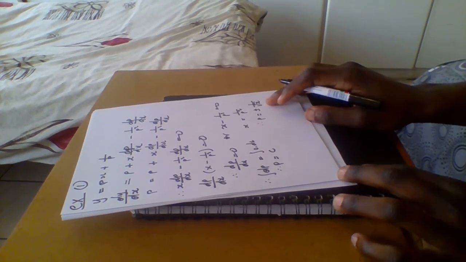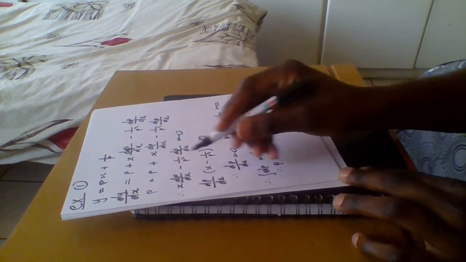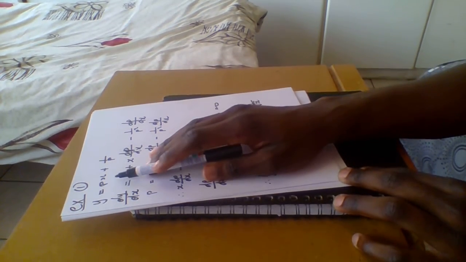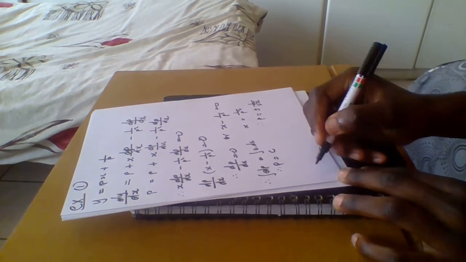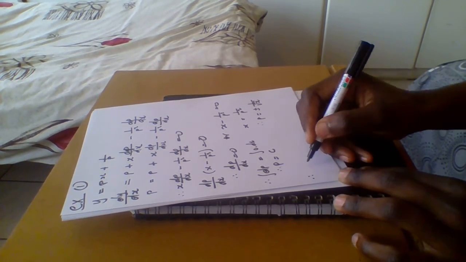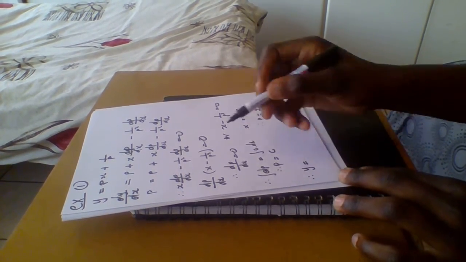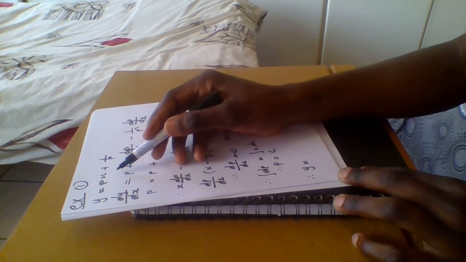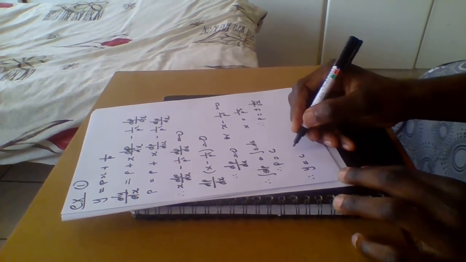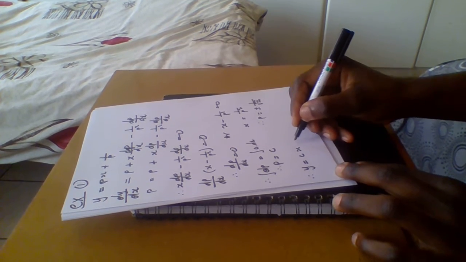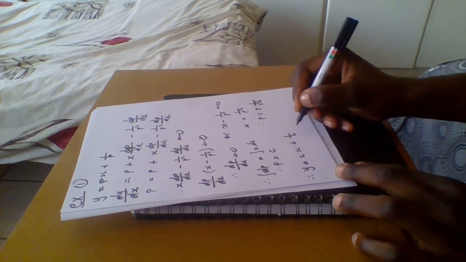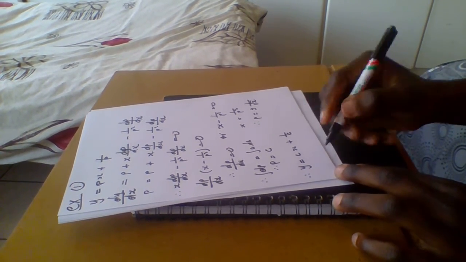So now we have p, the general solution, because we are given that y is equal to px plus 1 over p. Then we can just say the general solution is y equals Cx plus 1 over C, general solution.